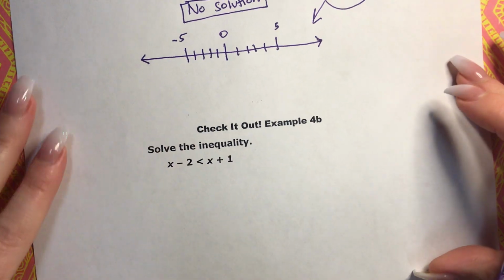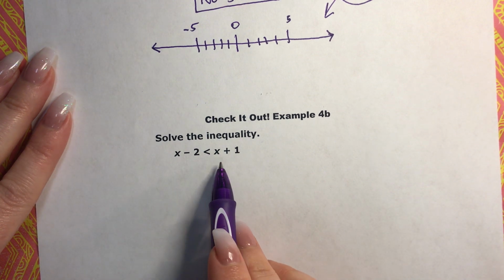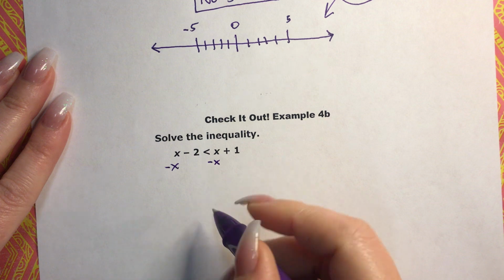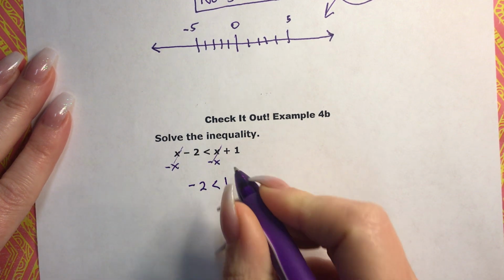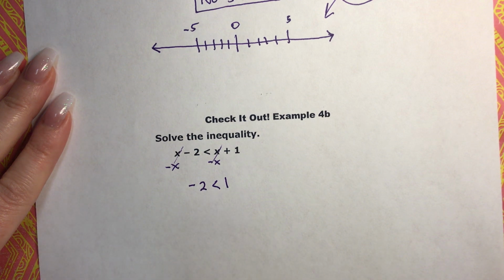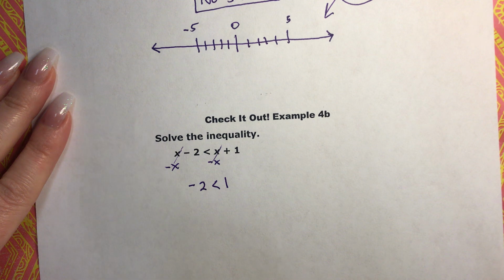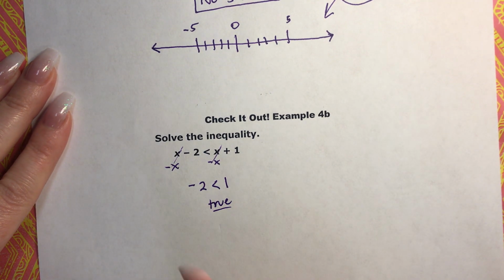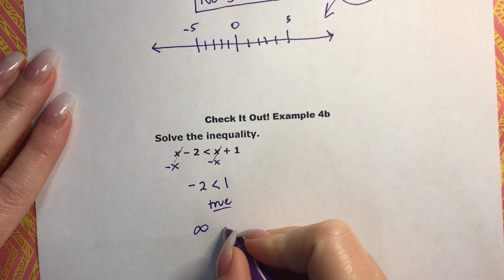All right, let's look at the next example. Ooh, this one's kind of easy. X minus 2 is less than x plus 1, so we want to get those variables on the same side first, right? They cancel out. We're left with negative 2 is less than 1. And is this a true statement or a false statement? Yes, a negative number is less than 1. So that means this is a true statement. That is not the answer. The answer is that there's an infinite amount of solutions, all real numbers.